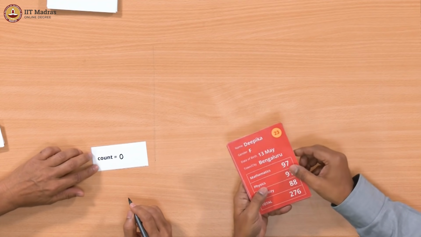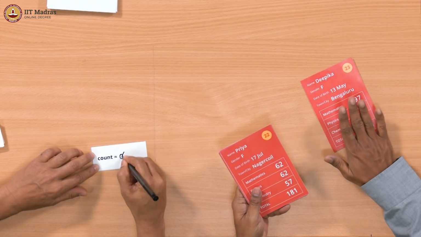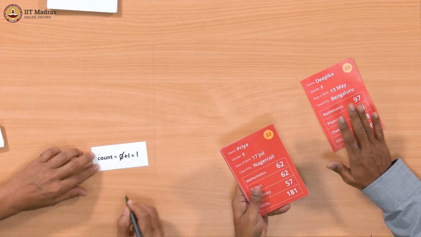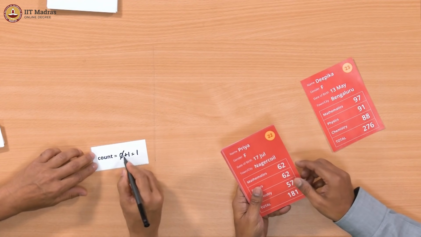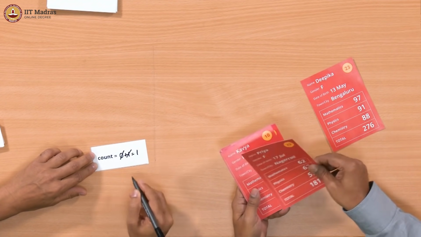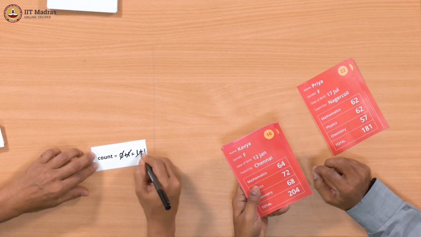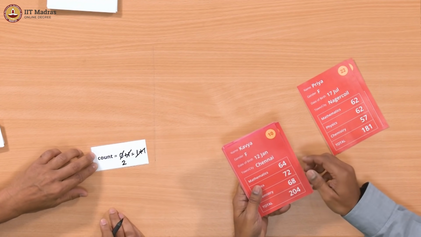Yeah, okay. So I am moving the first card. I moved the first card, so I will add 1 to it and make it 1. The count is now 1. Now I am moving the second card. I'll add 1 to that and make count equal to 2. All right. I now move the third card. I will add 1 to it and now I will have 3.